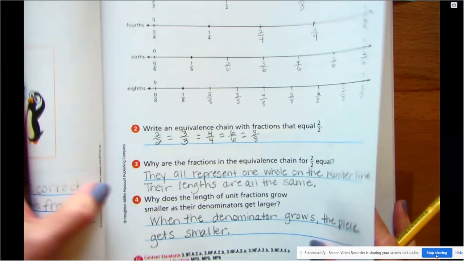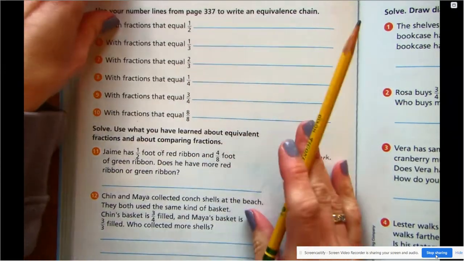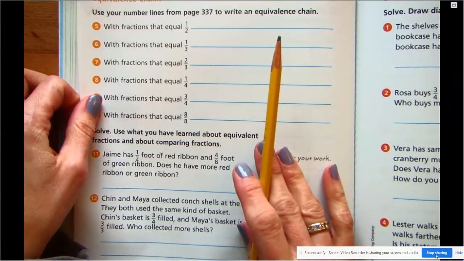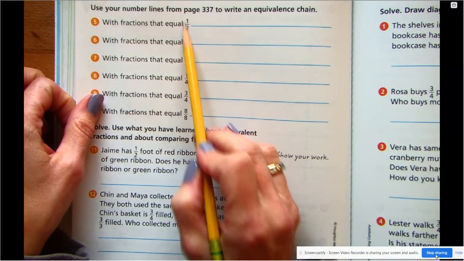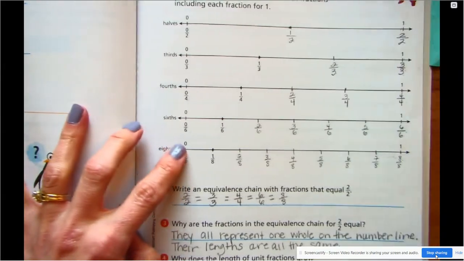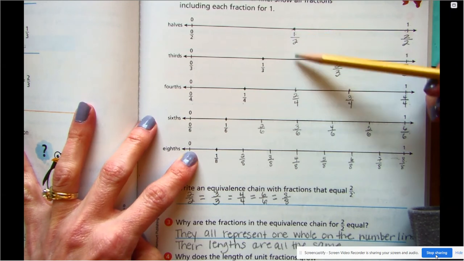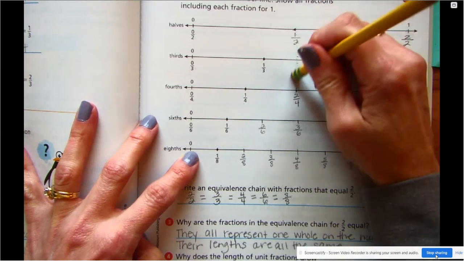Okay, so we're going to look at the back side, page 338. Okay, and it says to use our number line from page 337, so the previous page. So we're going to have to do a little flipping back and forth, okay, to write some equivalence chains. You know that equivalence chain has those equal signs in between. So we're going to start with this one. It says, what fractions are equal to 1/2? So let's look back and see all the ones that take up the same amount as 1/2. So it's right here. Okay, so anything in that same line takes up the same amount of the whole.